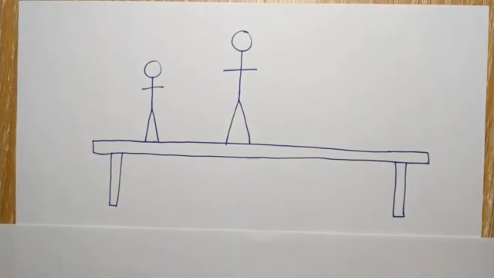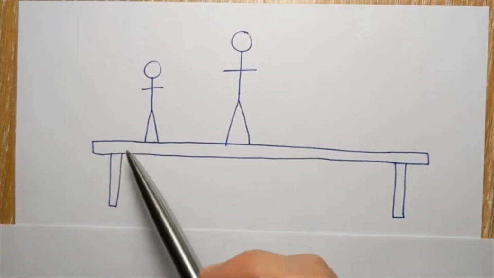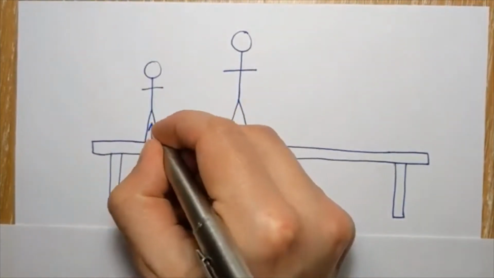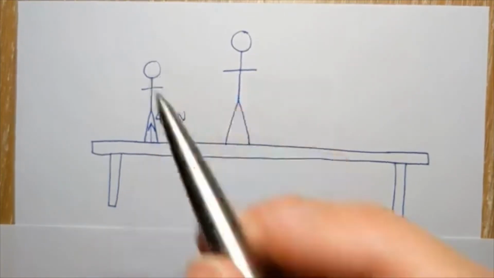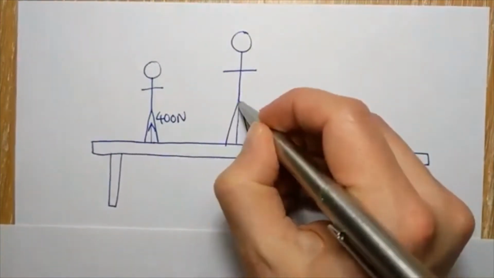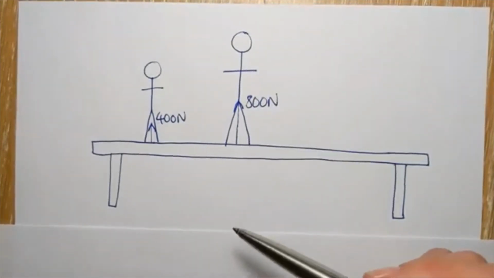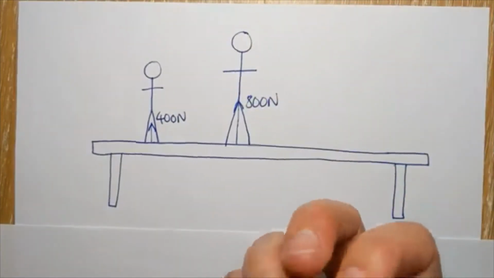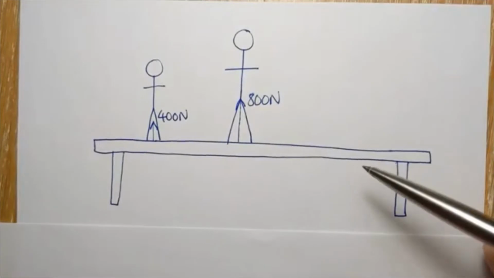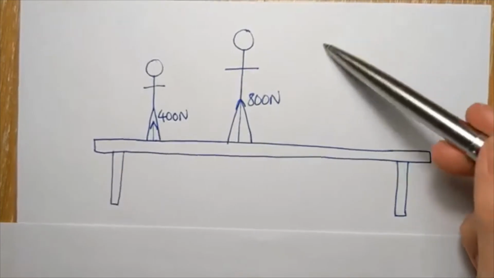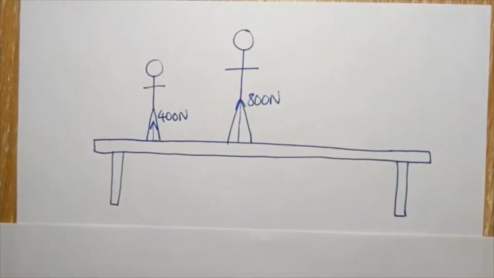The same surface will exert different sized normal contact forces on different objects. It depends on how hard the object is pushing down on the surface. So let's say that this stage is exerting a 400 Newton normal contact force upwards on the child. Well, it's going to exert a bigger normal contact force upwards on the adult, because the adult is pushing down harder on the table because the earth is pulling the adult down more. Is there a limit to how big a normal contact force the surface can exert? Yes. Chances are if I put an elephant on the stage, it would break.